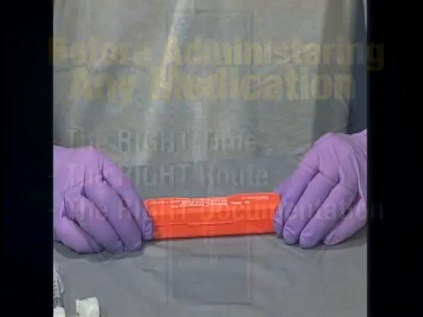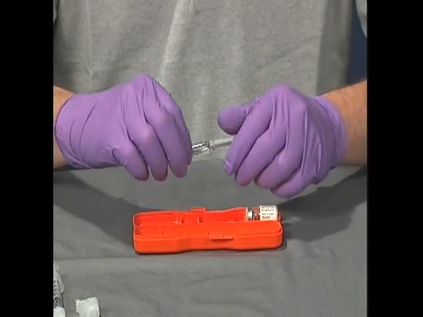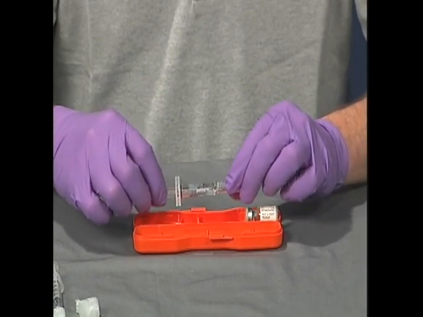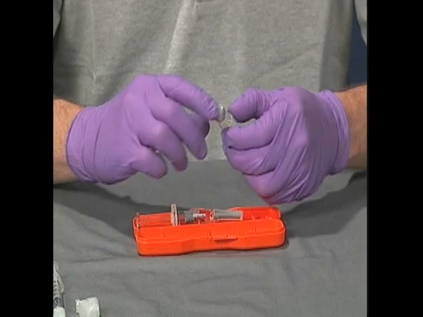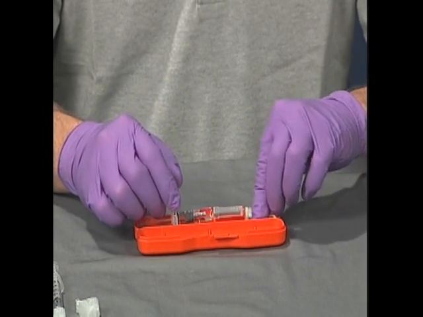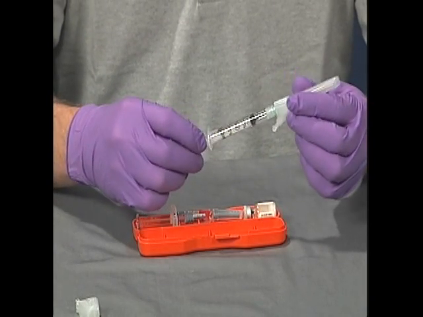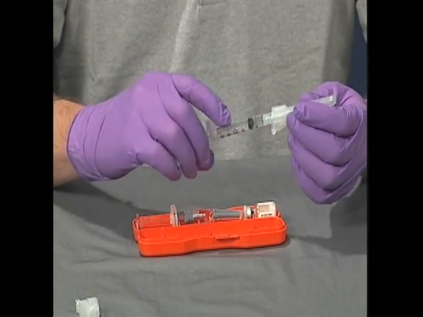Prior to administration, inspect the medication packaging to ensure it contains the correct medication, the correct dose, that your medication has not expired or has not been contaminated in any manner. If you find packaging that is not intact, that may indicate a loss of sterility of the medication itself, and it should be discarded.